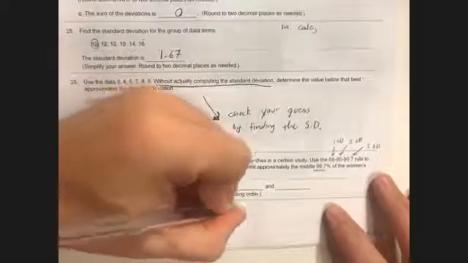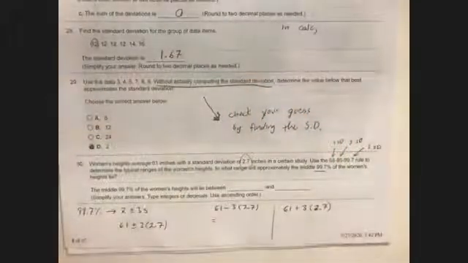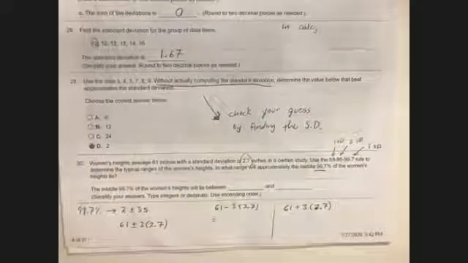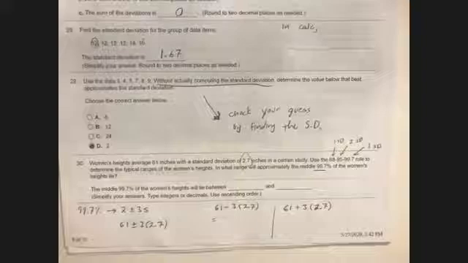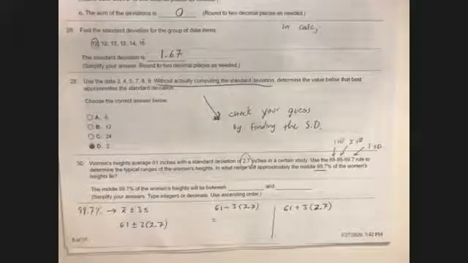So this is what I need to do. 61 minus 3 times 2.7 will be my first number. My second number is 61 plus 3 times 2.7. All right, so 61 minus 3 times 2.7 is 52.9.